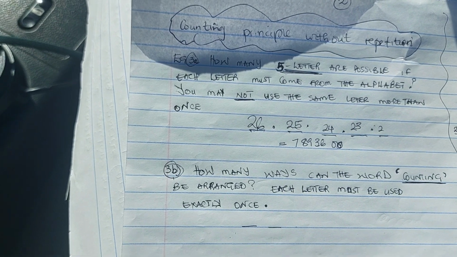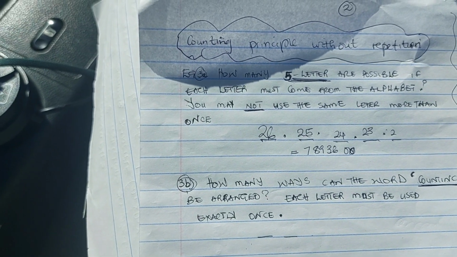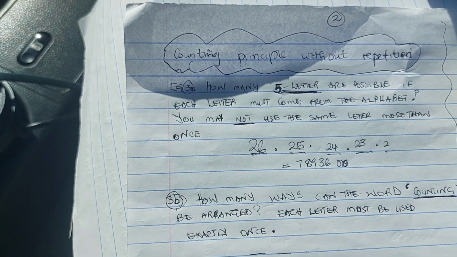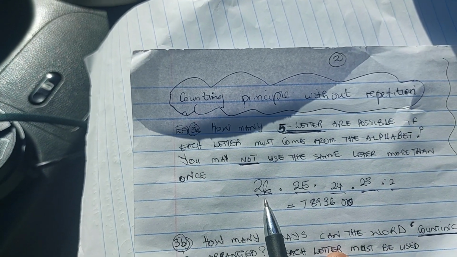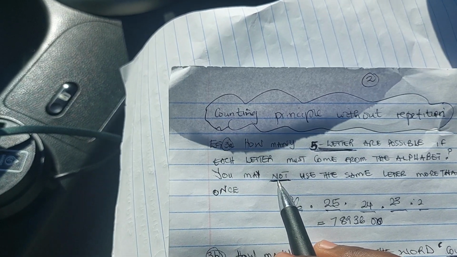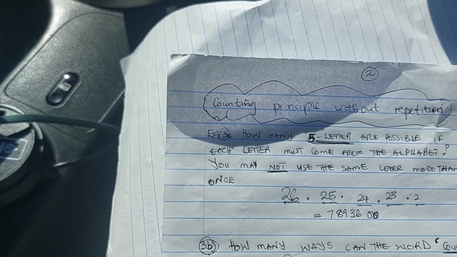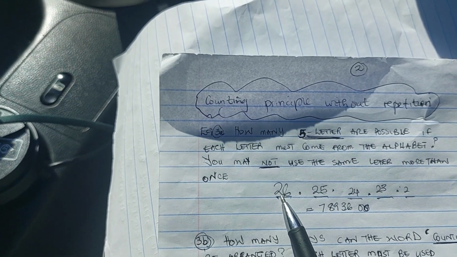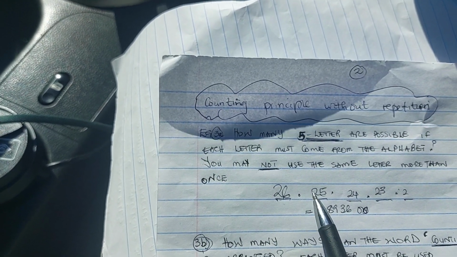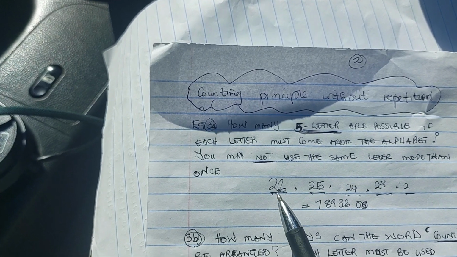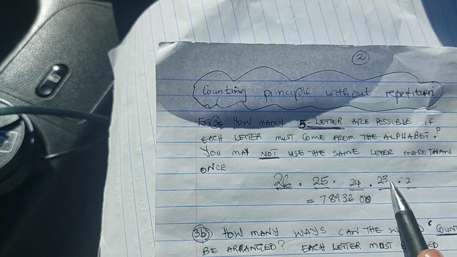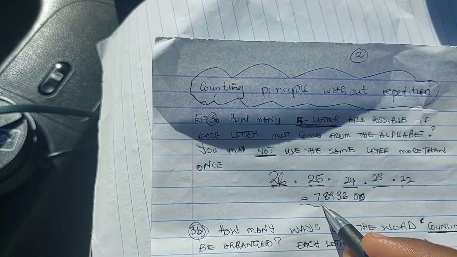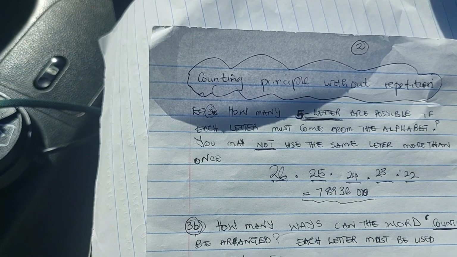If you have the alphabet and you want to form a 5-letter word from it, the first choice is going to be 26, because we are not allowing repetition. I've underlined that a letter can only be used once. So if I use A, it's no longer available for the second position. If you use A, it's out. If you use B, it's out. So it's going to be 26 times 25 times 24 times 23 times 22, right? That gives us this answer, right?